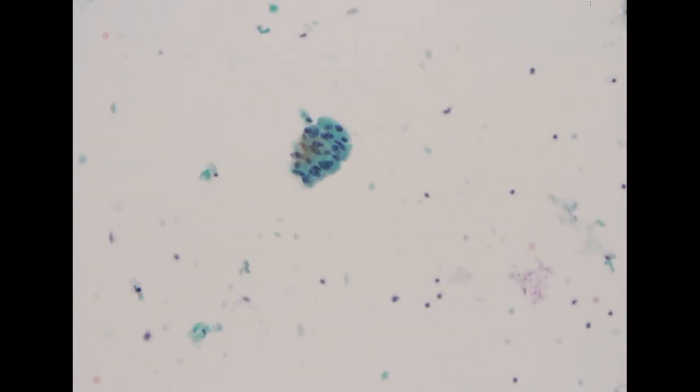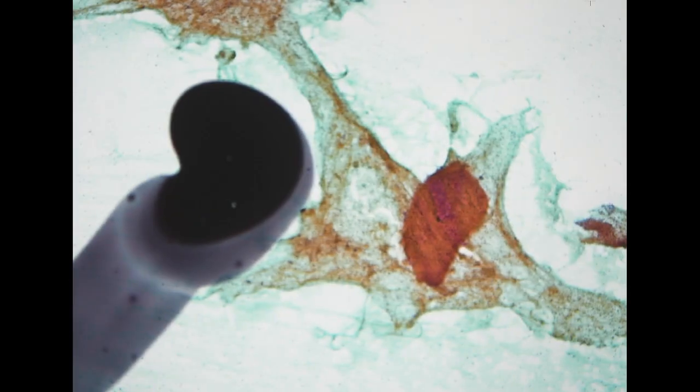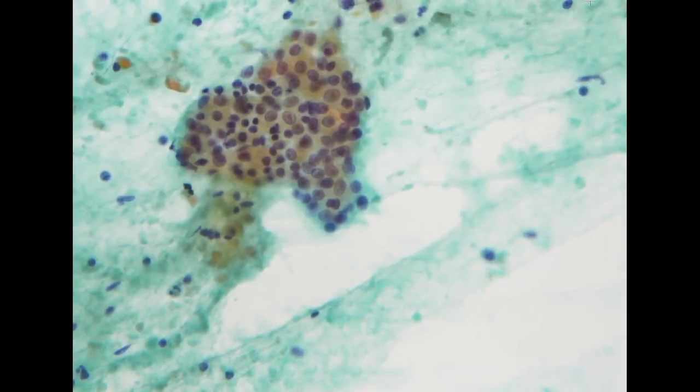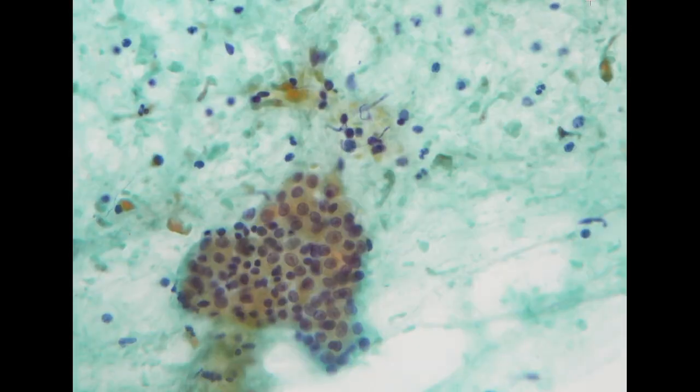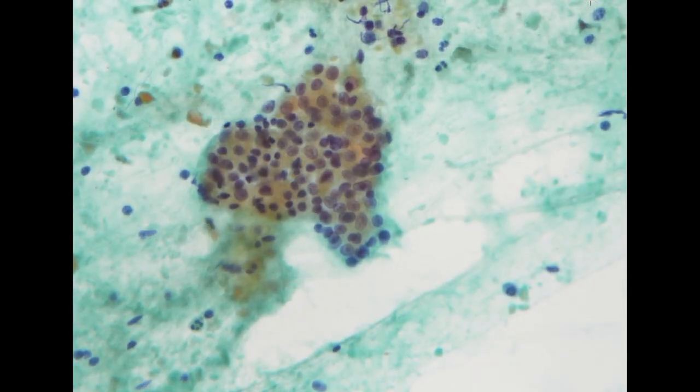So it would be nice if we can find a more well-preserved cell cluster to code this Warthin tumor. So we go to the direct smear again. Okay, so here we do find there are larger fragments of cells, with this nice honeycombing, very flattened appearance, and with this background cystic degeneration, this is compatible with a Warthin tumor.